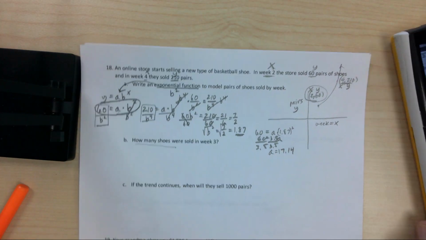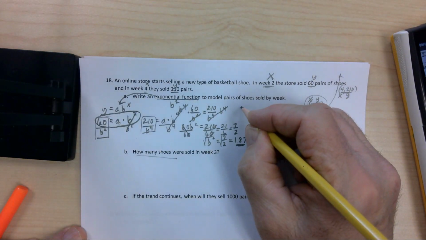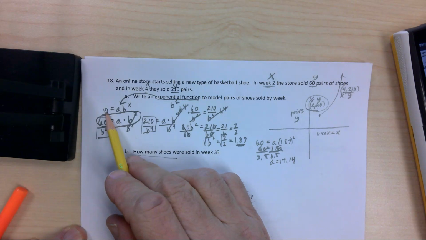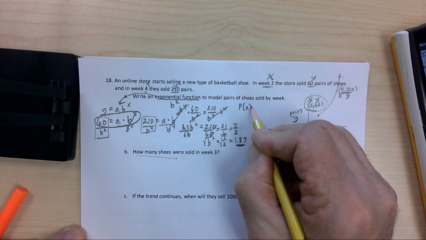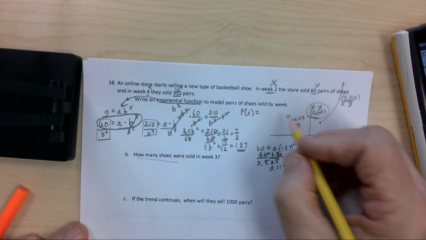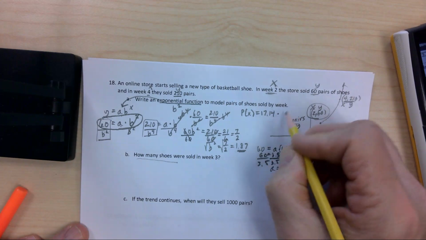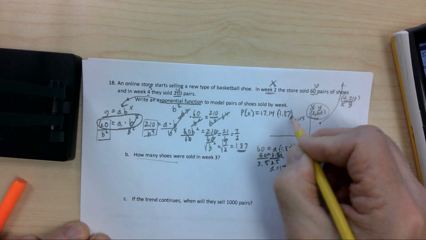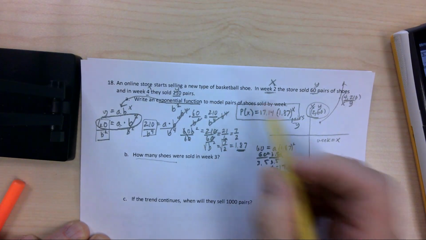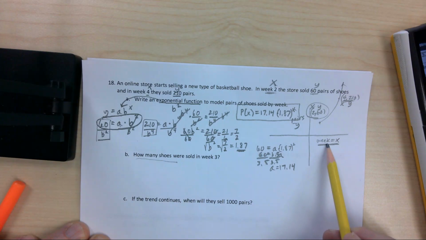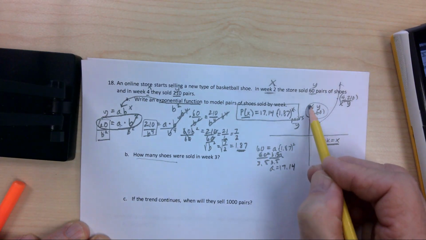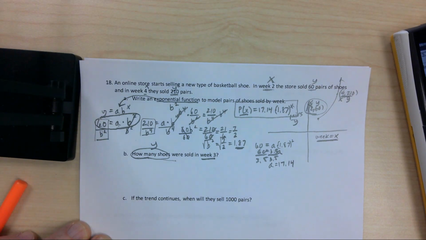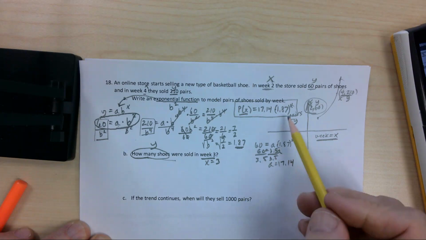So if I put all that together, my equation is, right, an exponential function. I'm just going to stick with p of x, or I could just use y, equals a, 17.14 times b, what did we say b was? 1.87 to the x power. So don't forget, x is how much time in weeks, y is number of pairs. So this says how many shoes, so they're saying find y if week is 3, so they're saying x is 3. And now we have a formula.